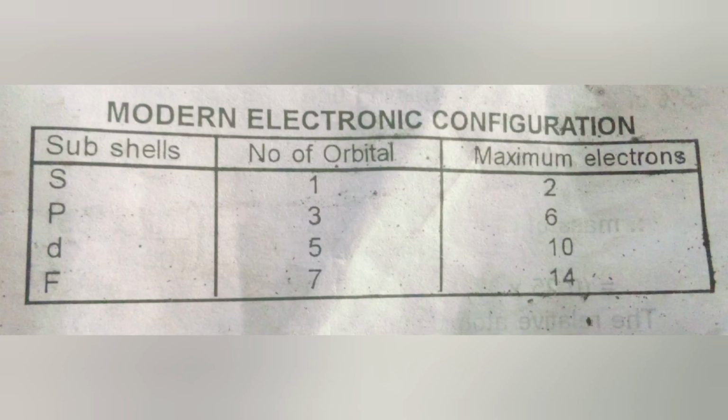Then this is the modern electronic configuration. You can see s, p, d, f. So that is for that one.